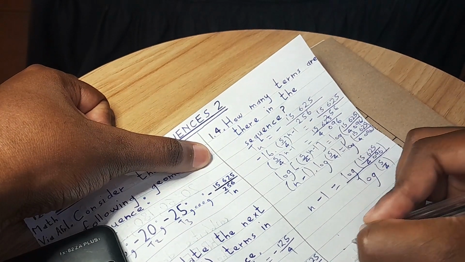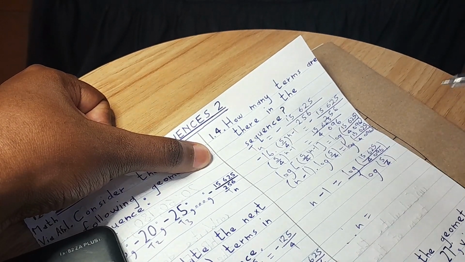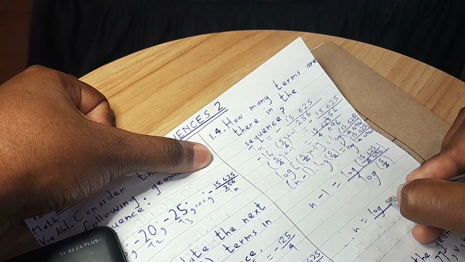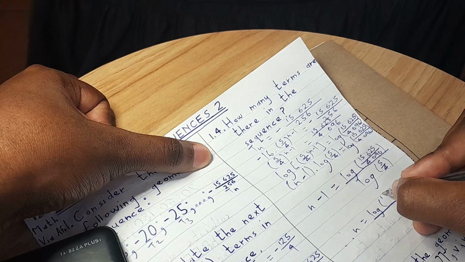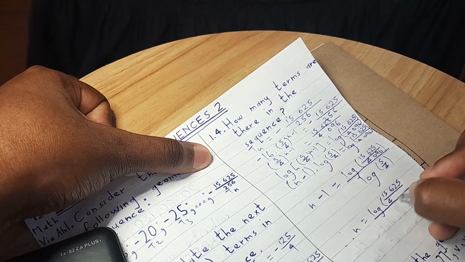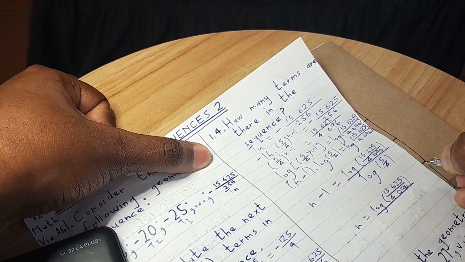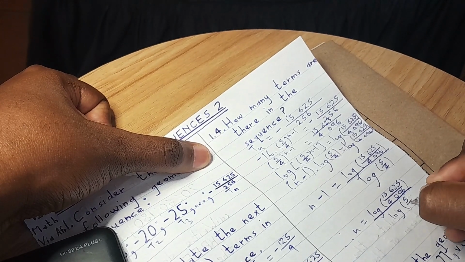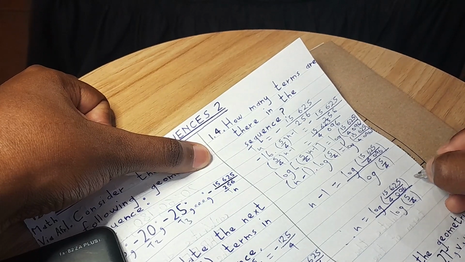So n is log of 15,625 over 4,096 over log of 5 over 4, plus 1.